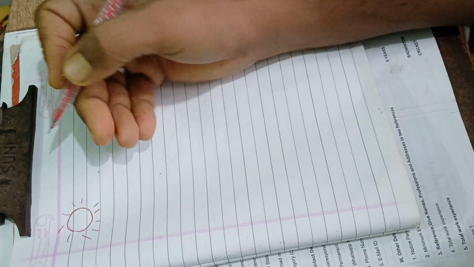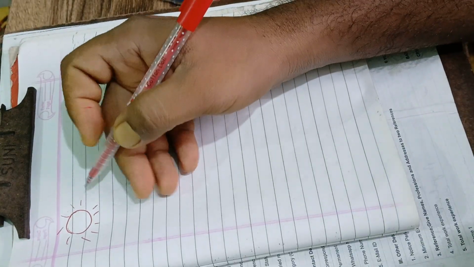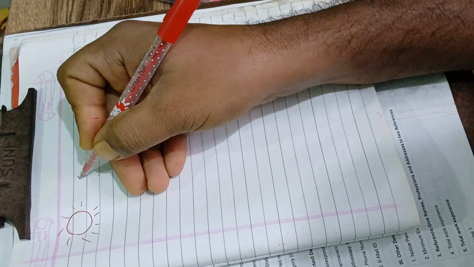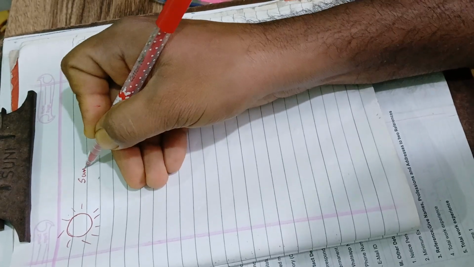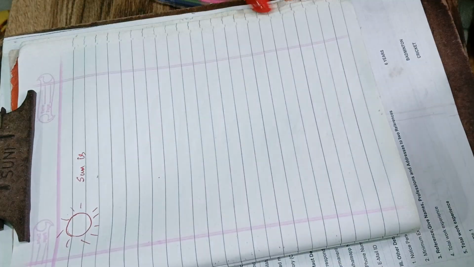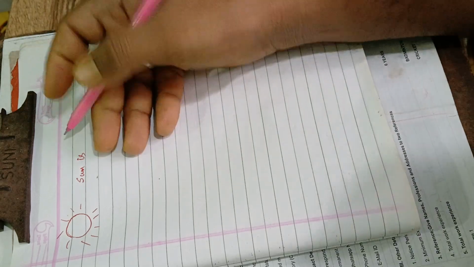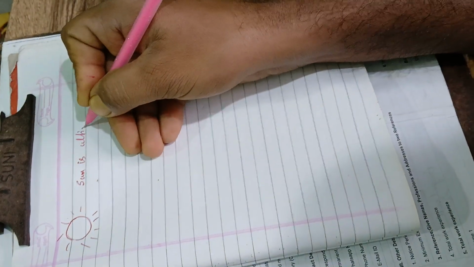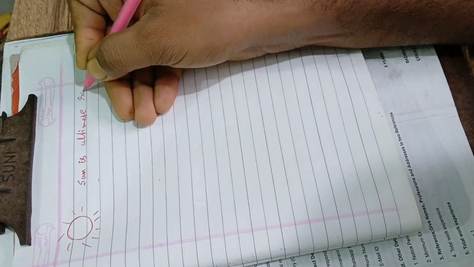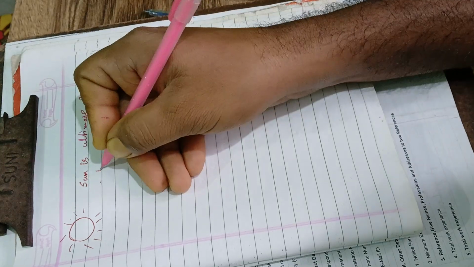Okay, student, look, this is our sun, and you have to know the sun is the ultimate source of energy. Sun is the ultimate source of energy.